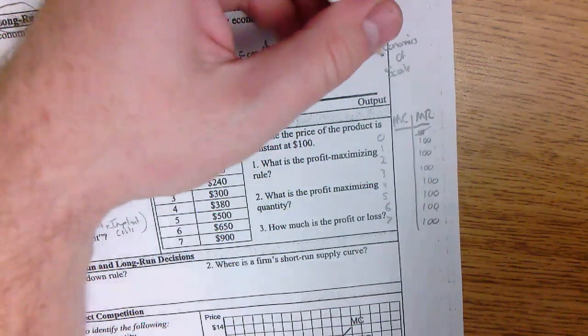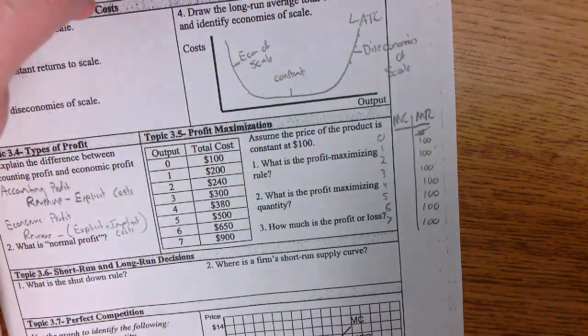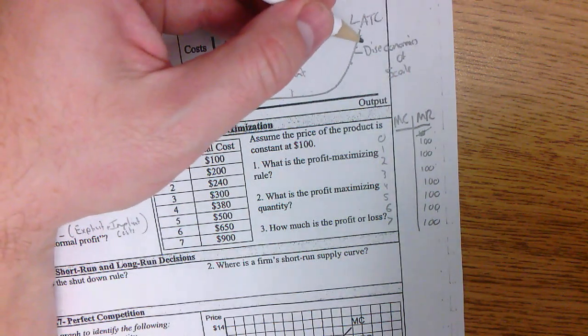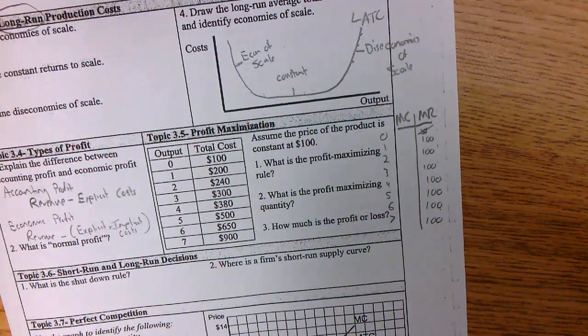Again, this is us getting too big, too unwieldy, too difficult to manage, and then bigger is going to make it more complicated, more difficult to produce. Generally, we're looking at the short run, though, in economics.